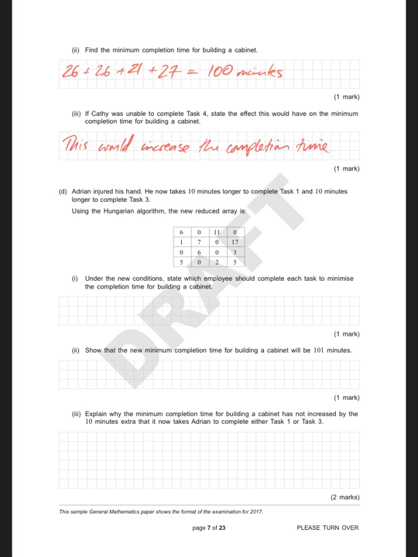Why? Because the Hungarian algorithm said that she was assigned to it for the shortest completion time. Why did I underline the completion time? This would increase the completion time. She was assigned to task 4 for the minimum. So if she can't do task 4, the only result is going to be that it's going to take longer.